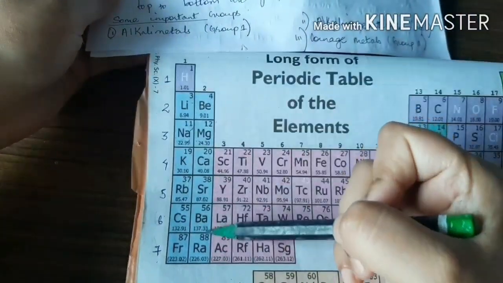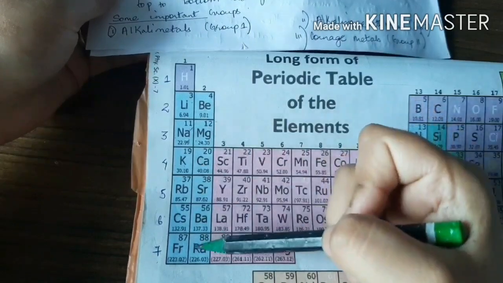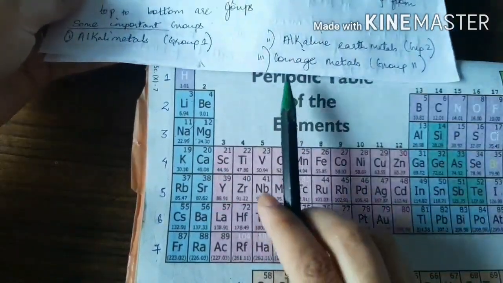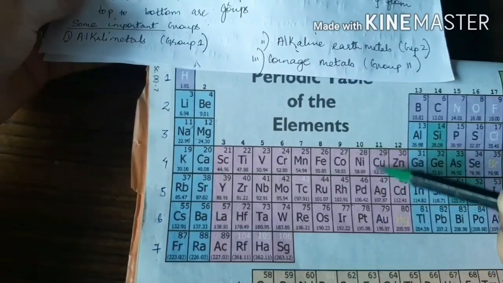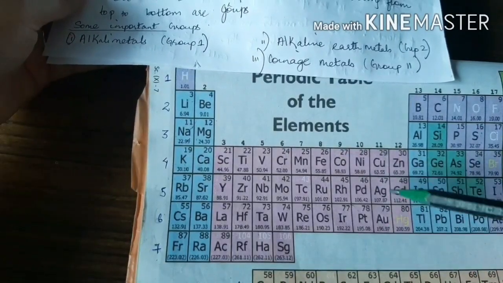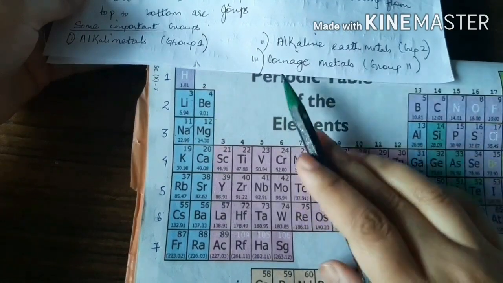Then this one, group 2, is called alkaline earth metals. Then the next one, coinage metals, is group 11. Have a look, this one. Group 11, there is copper, Ag is silver, Au is gold. These are called coinage metals.